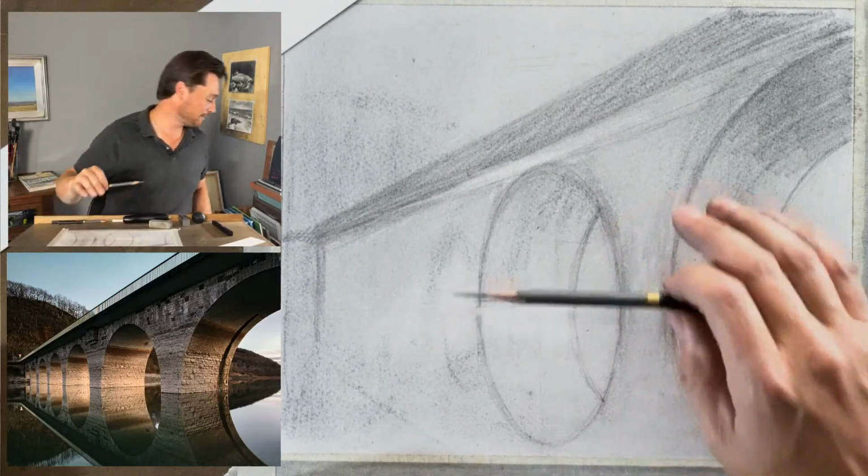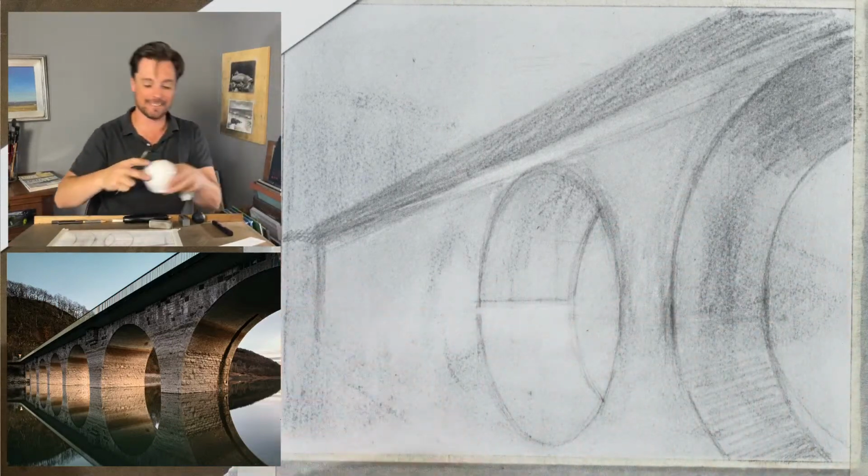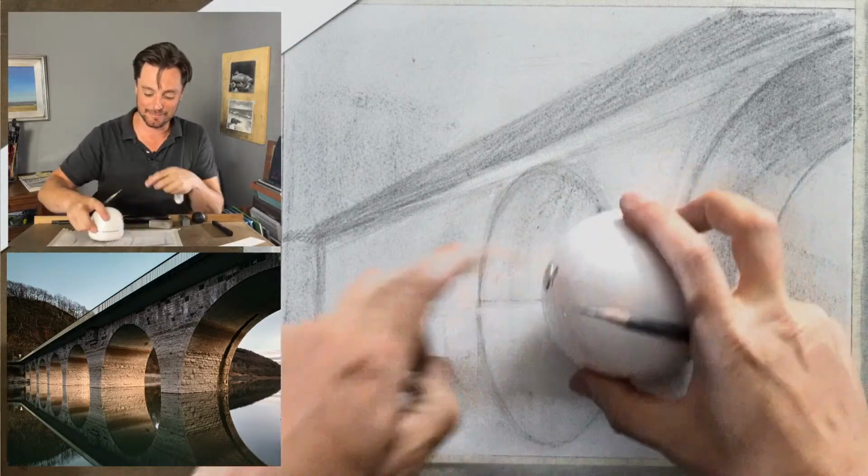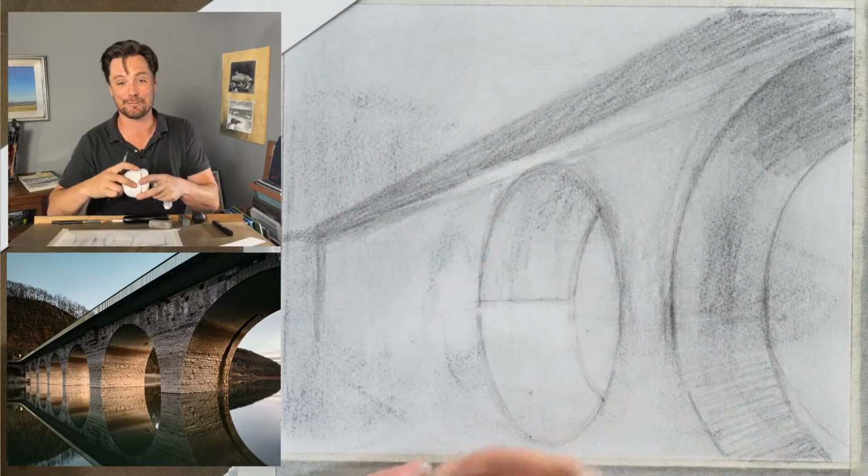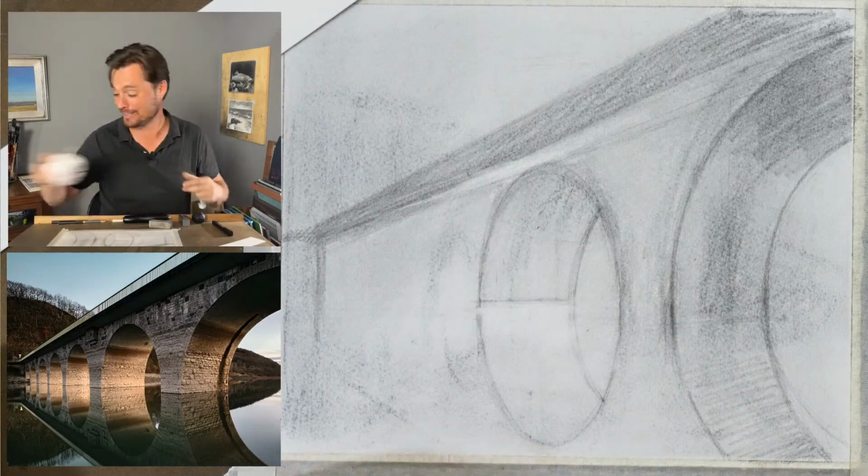Oh, Tammy's asking, where's that eraser shaving vacuum? This little vacuum here will suck up some of the debris. It's kind of fun. I'll set that over here.